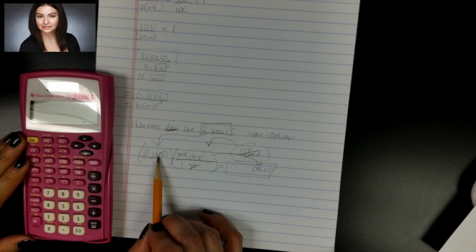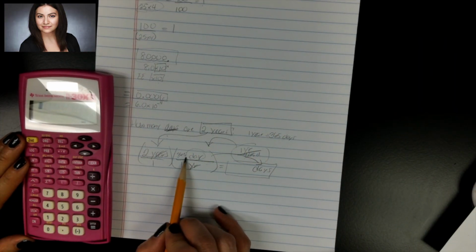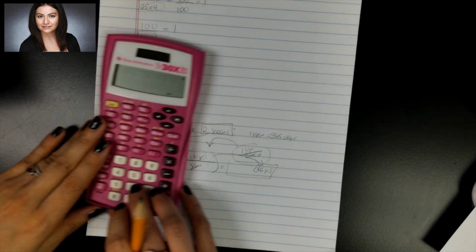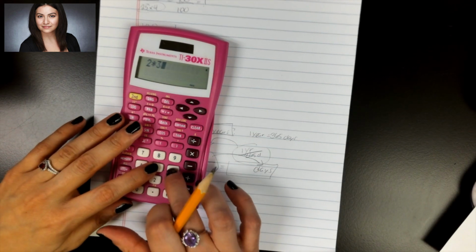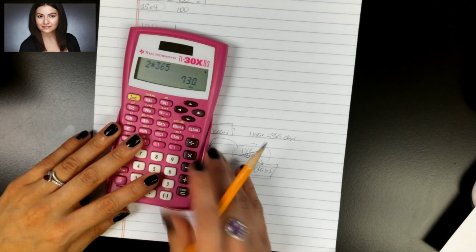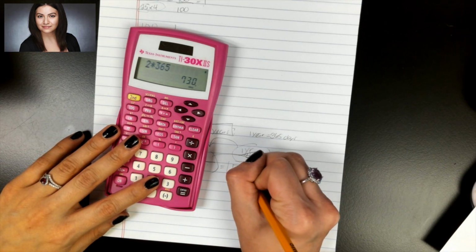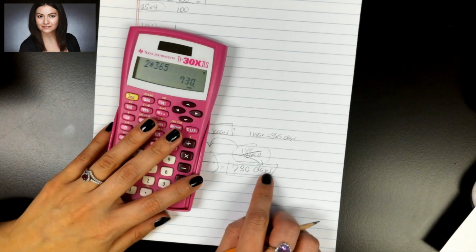So now we just multiply 2 times 365. So 2 times 365 now equals 730 days. Make sure you write your unit at the end.